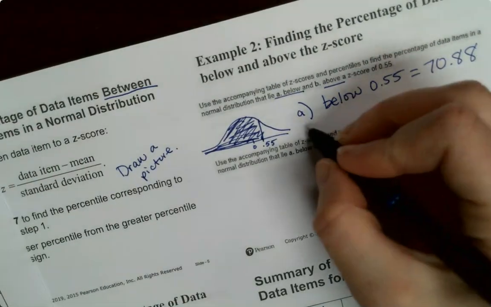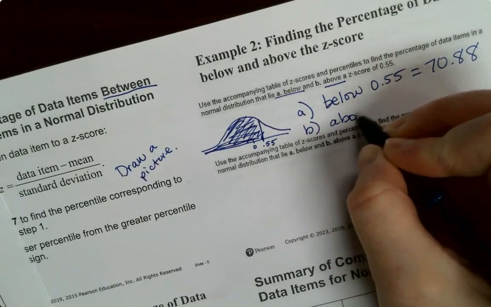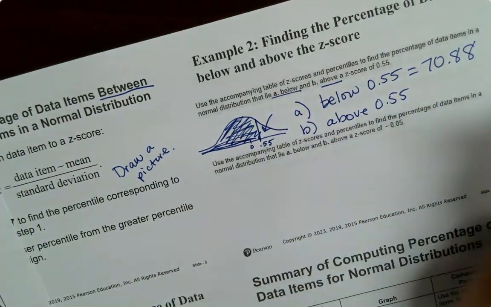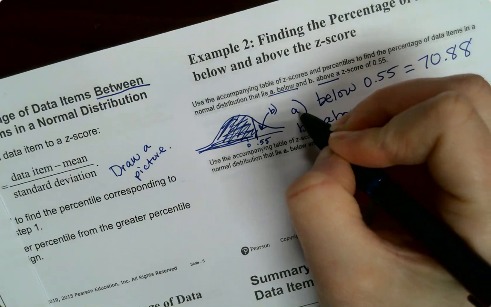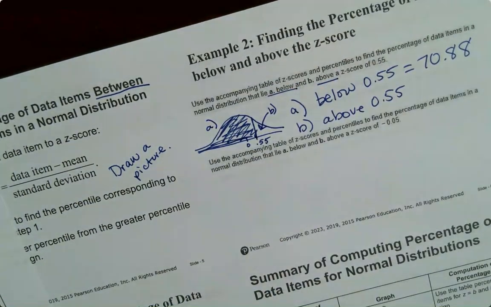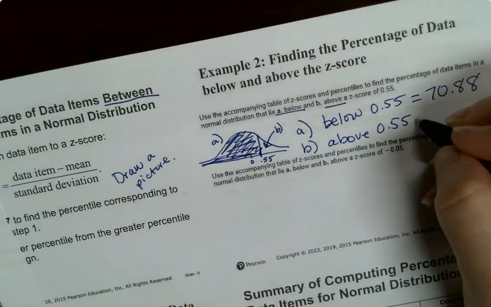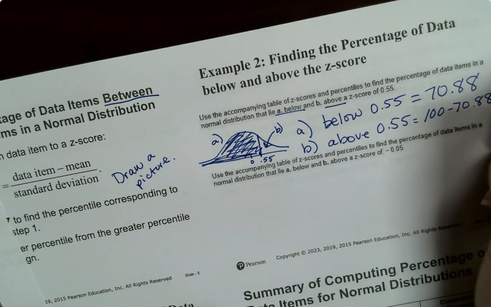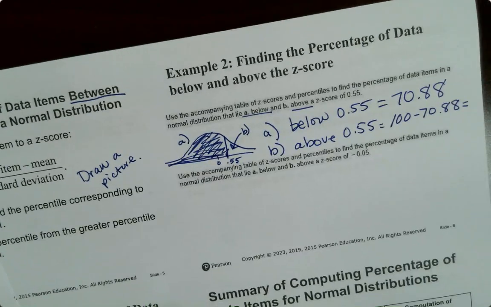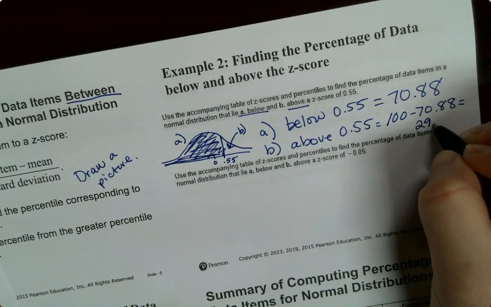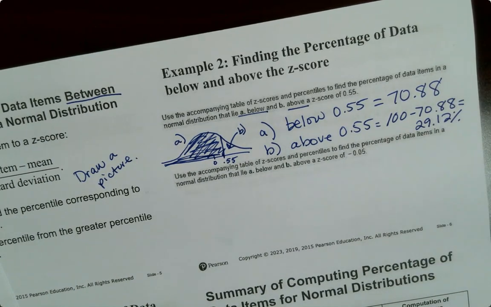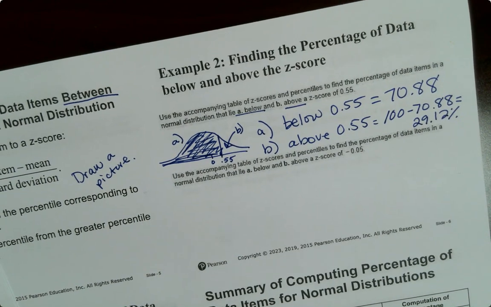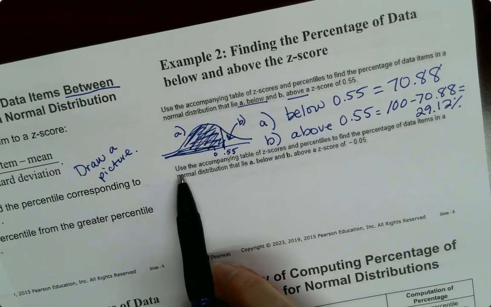So then to find part B, which is above 0.55, that's this area right here, that's part B. This is part A. So what we're going to do is 100 minus the 70.88, which is 29.12%, by subtraction. Let's look at the next one.